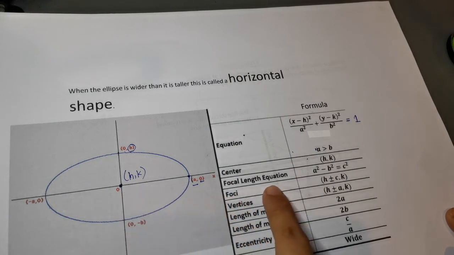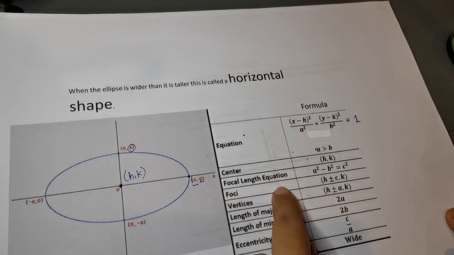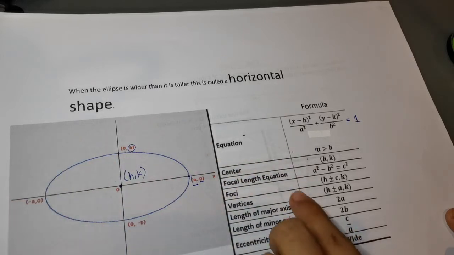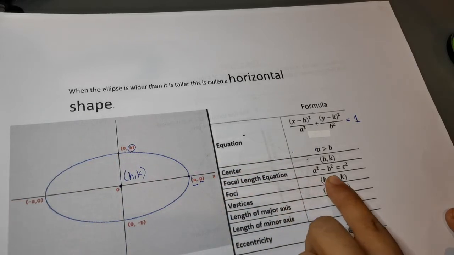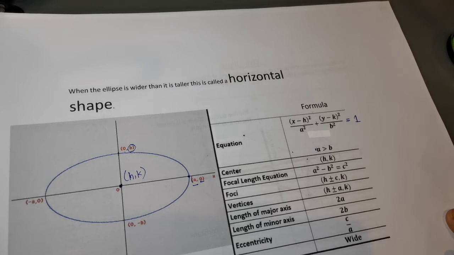And then focal length. Focal length equation. I am going to elaborate this later on. A squared minus B squared equals C squared. Sounds familiar? Yes, sa geometry ito. This is the Pythagorean theorem, whatever. Okay, Pythagorean theorem. And then we have the foci.